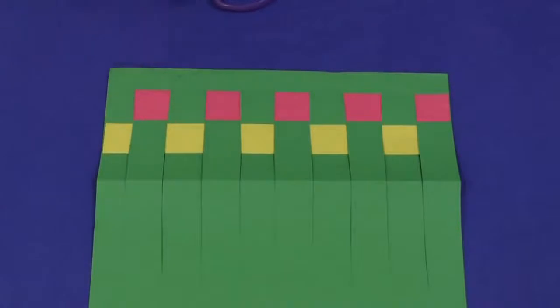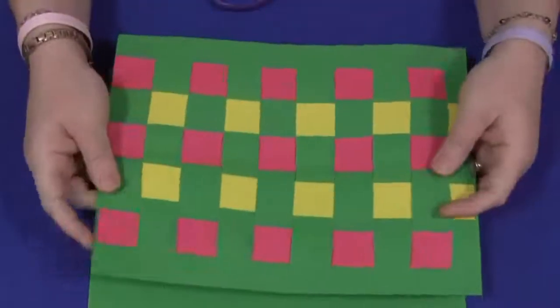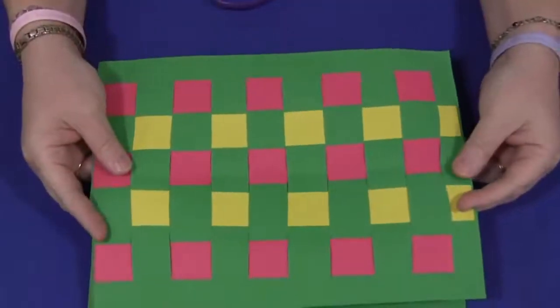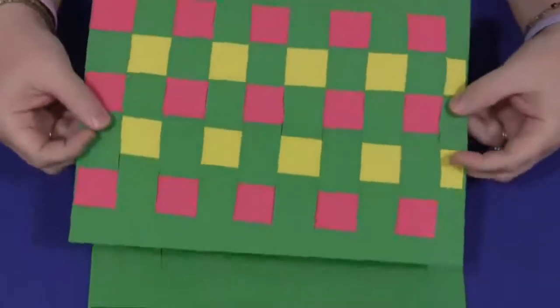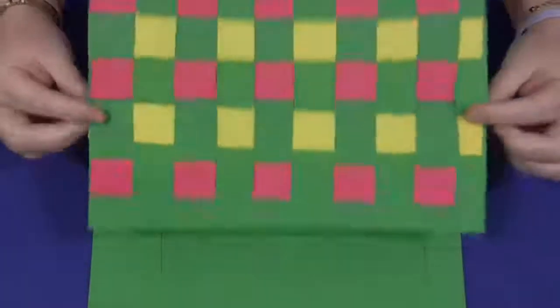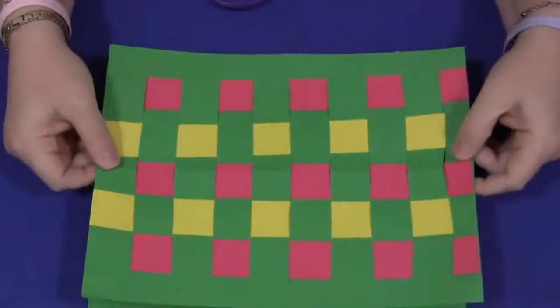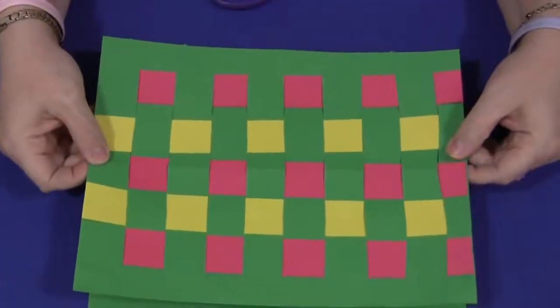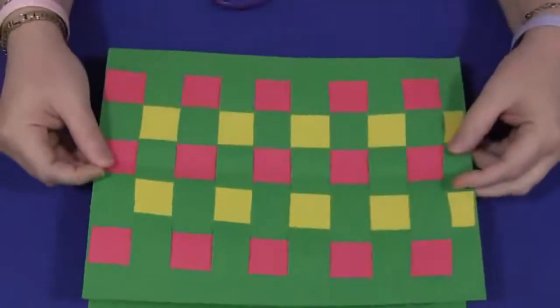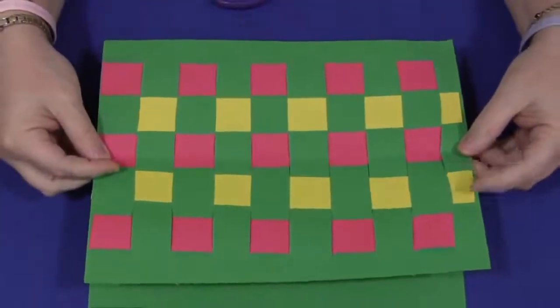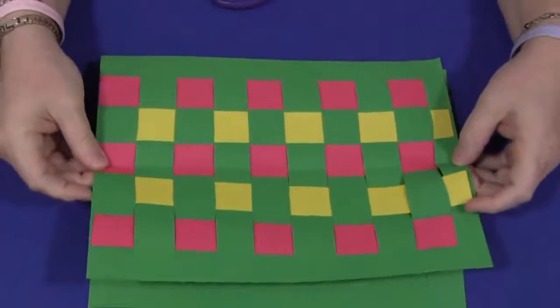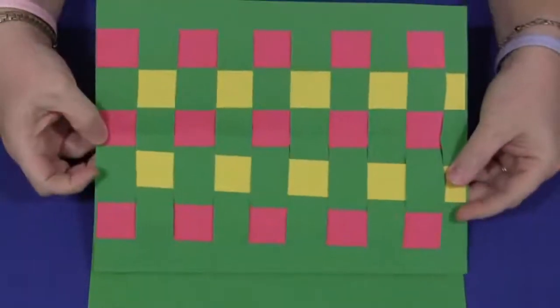And again, this is what the finished product looks like. It may take some children a while, but it's a lot of fun, and they get the hang of it after the first couple rows. So they really enjoy it. And again, we've laminated these and used them as placemats, and we've put different decorations on and hung them around the room. We've made quilts with them. Really lots of fun and great for eye-hand coordination as well as fine motor skills development.